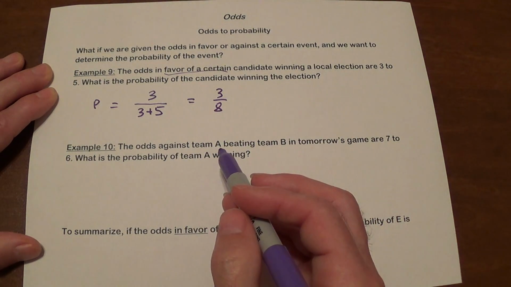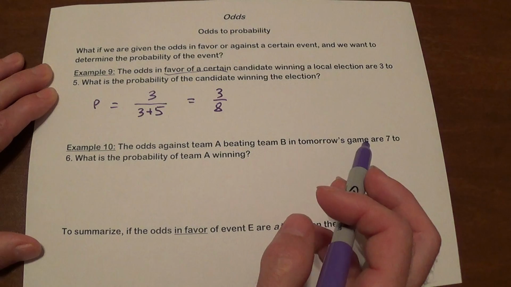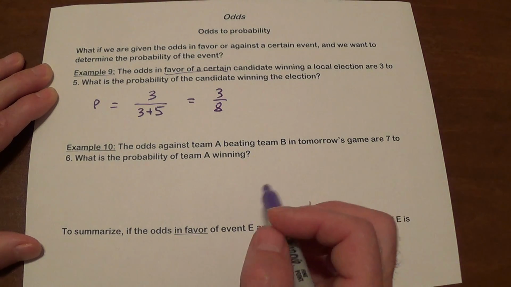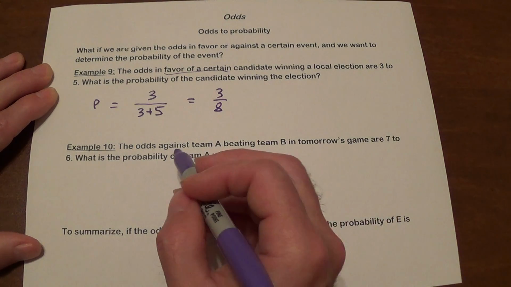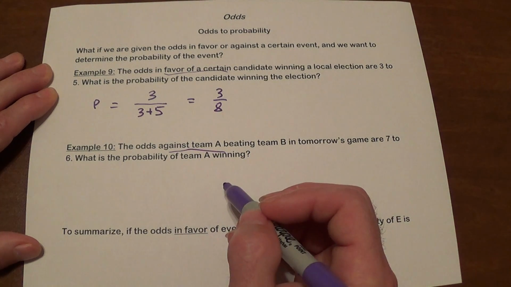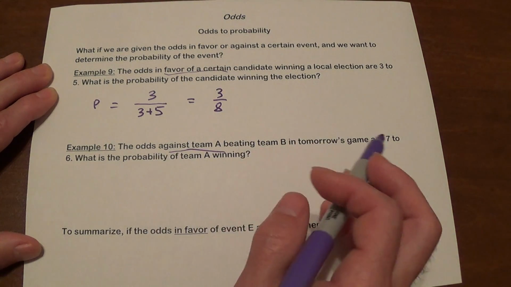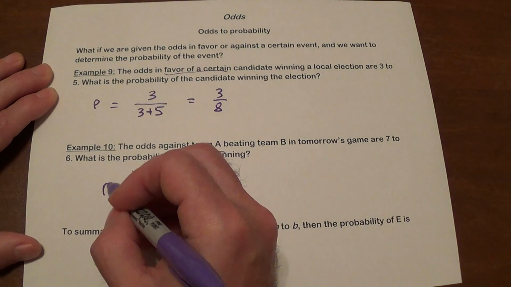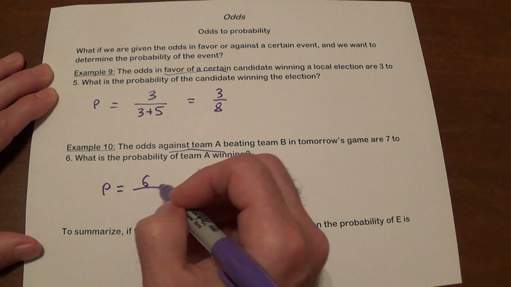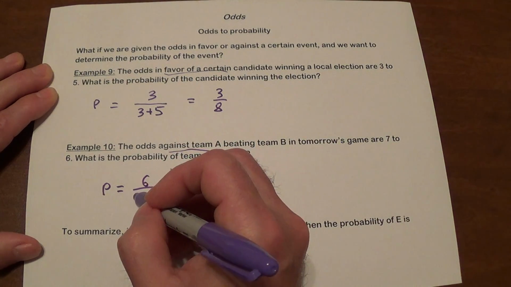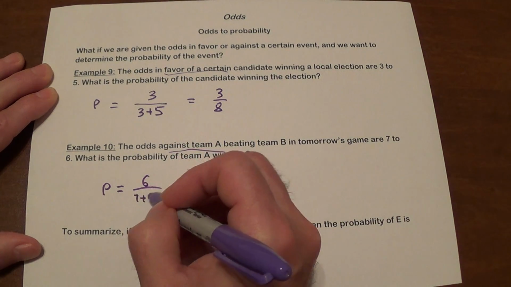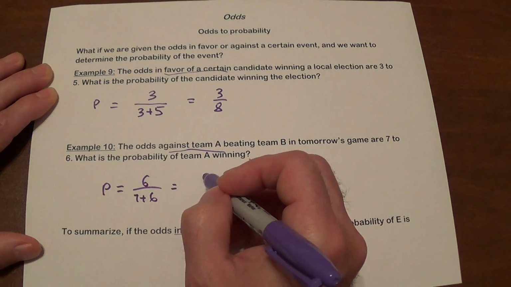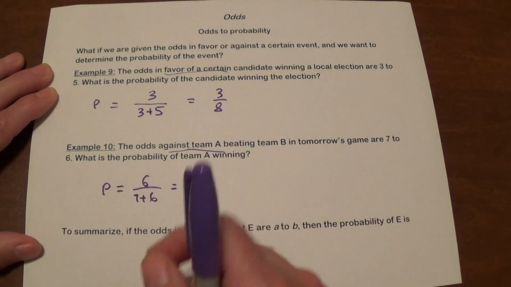The odds against Team A beating Team B in tomorrow's game are 7 to 6. What's the probability of Team A winning? This is the odds against them winning, right? 7 to 6. That means 7 against, 6 for. That will be 6 over the total number, 7 plus 6, which is going to be 6 over 13.